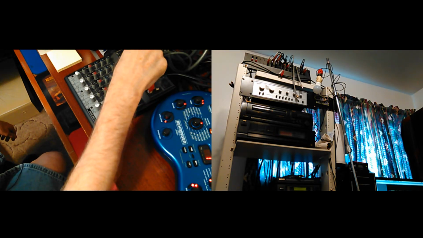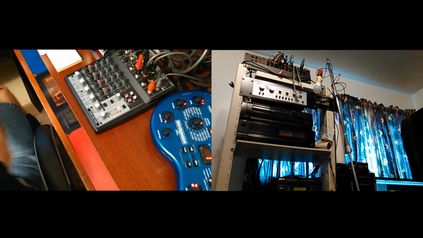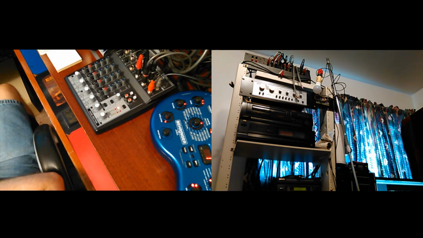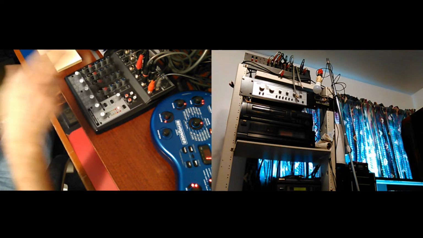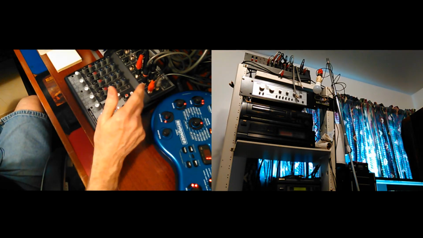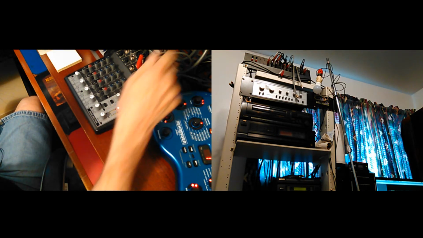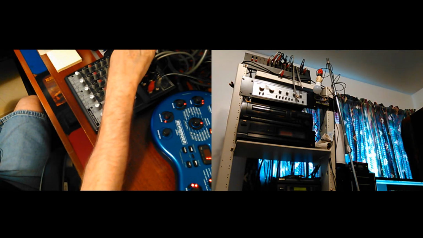Yeah, see, if I was to pass my amps through there, then yeah, I mean, I could use this other channel if I had another cable.